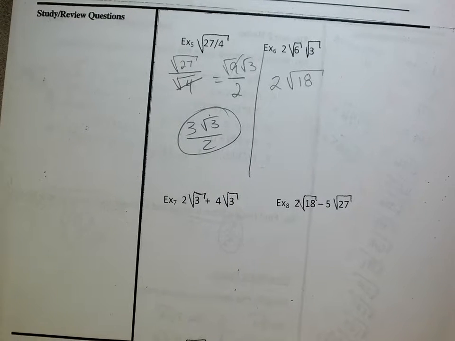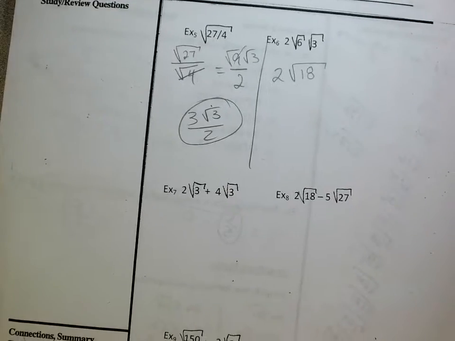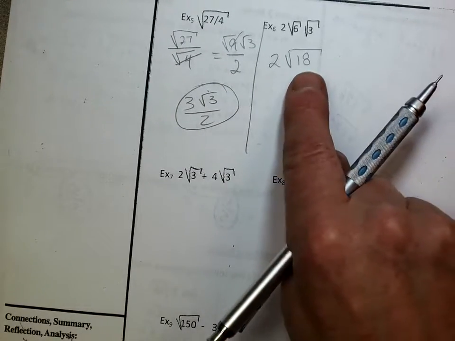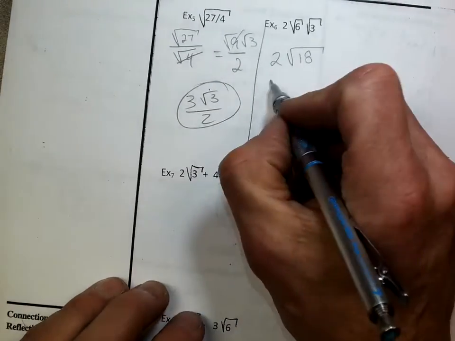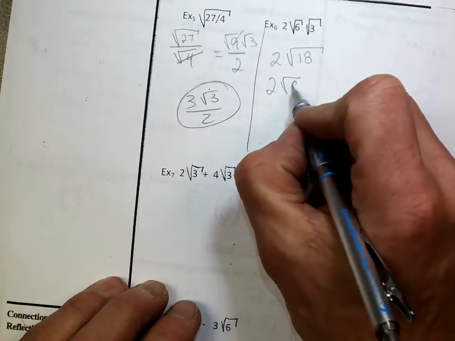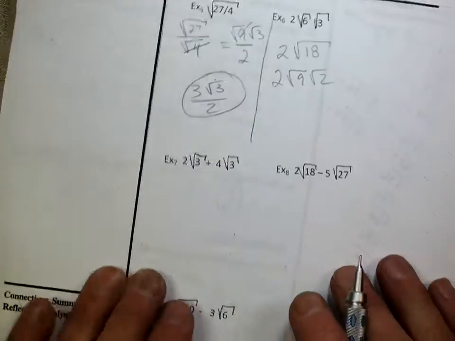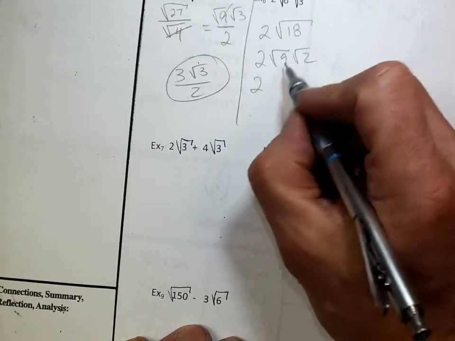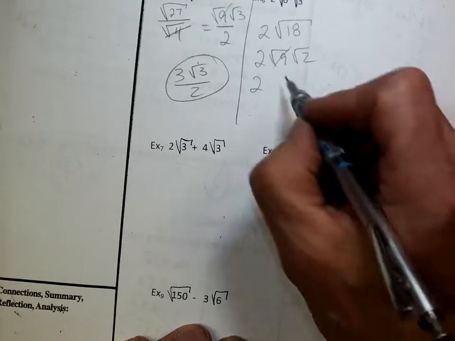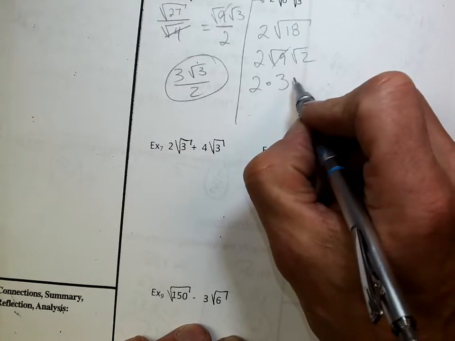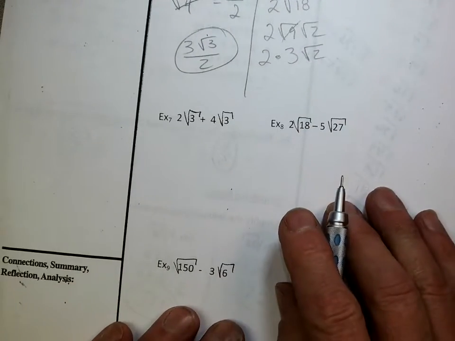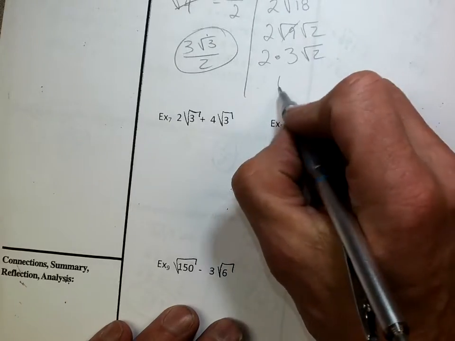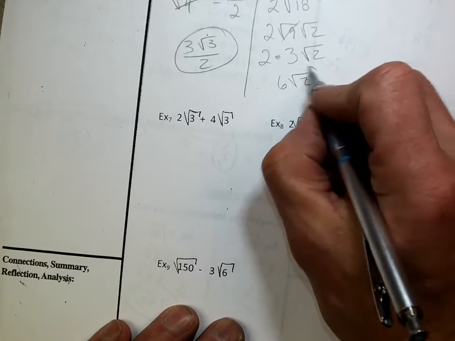And then I could probably break down 18. I think Austin told you how to break down 18 earlier. What are the multiples of 18? 9, 2. You guys agree? So the 2 is a regular 2. 18 becomes a 9 and a 2, right? The 2 is a regular 2. Leave it alone. The square root of 9 is a 3 times the square root of 2. 2 times 3 is 6. Square root of 2. Okay.